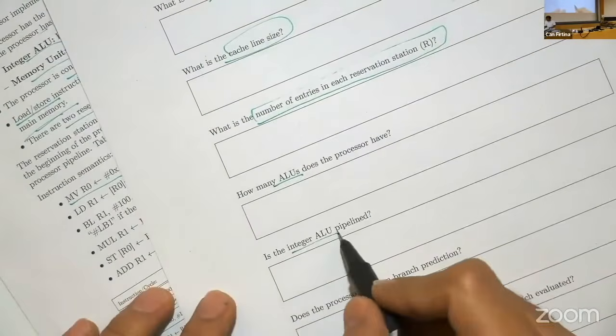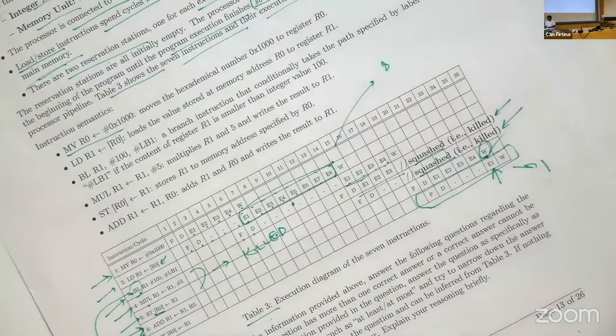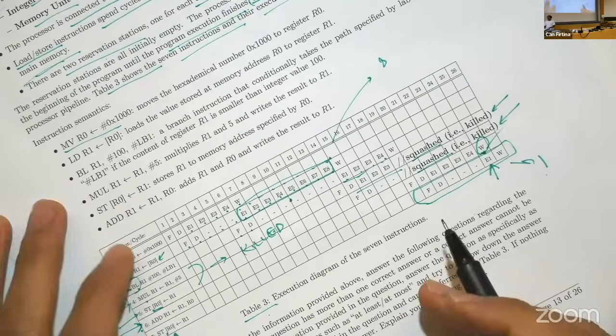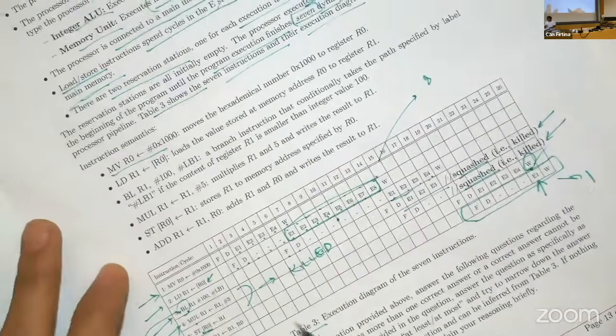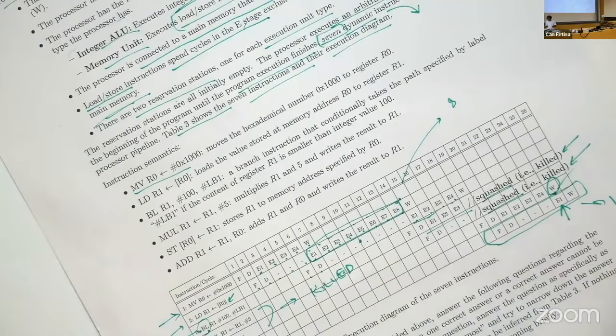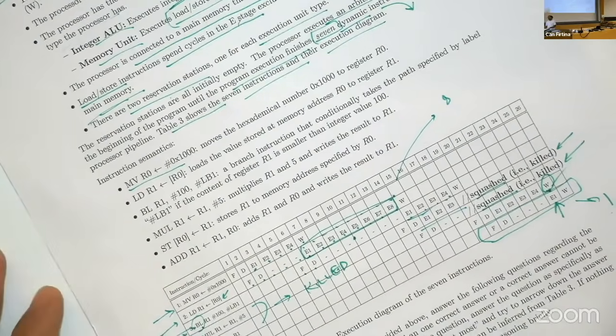Is the integer ALU pipelined? That's fairly simple. Pipelining means, does the ALU take more than one cycle to execute the instruction? Yes, I see this move instruction that takes 4 cycles. I see this multiply instruction that takes 3 cycles. I see this add instruction that takes 3 cycles. Of course, the ALU is pipelined.